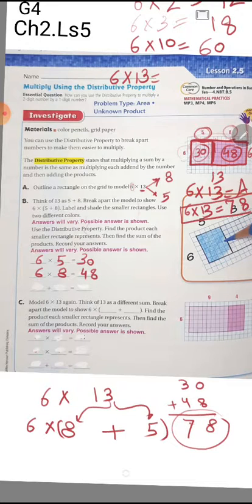So I will break down the larger number, then multiply 6 by each one of those numbers. Then I will take the answers and add them to each other. So I will add 30 to 48, and the answer will be 78. And this is the answer for the multiplication between 6 and 13.